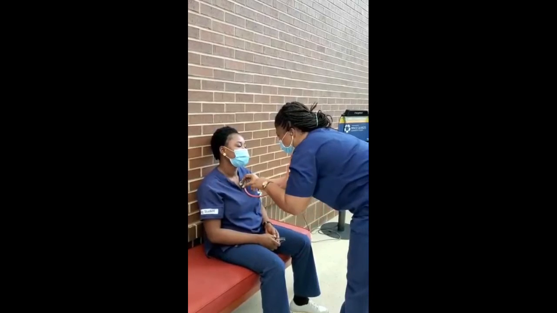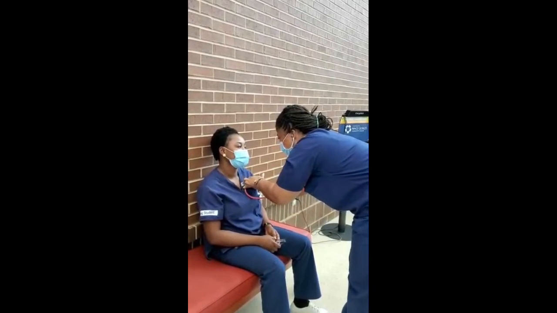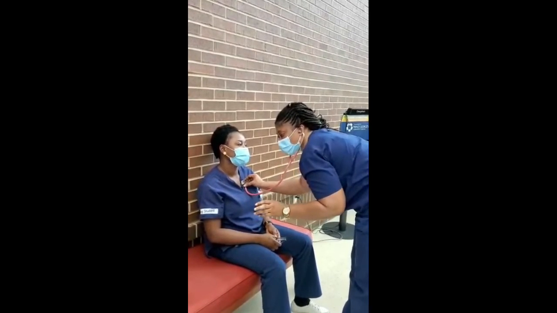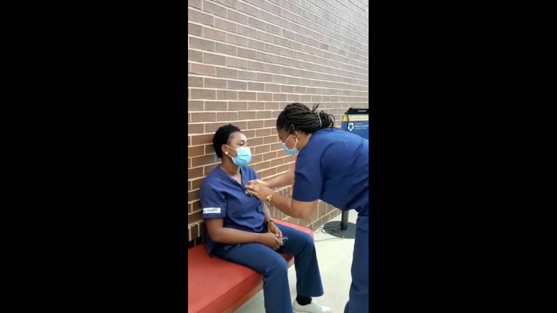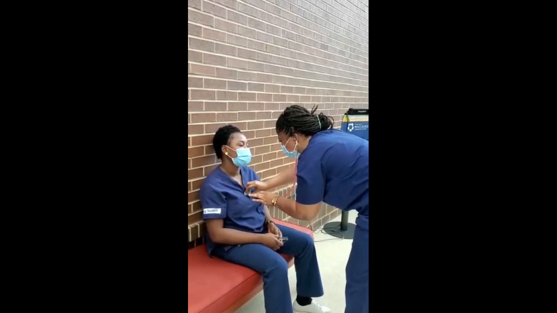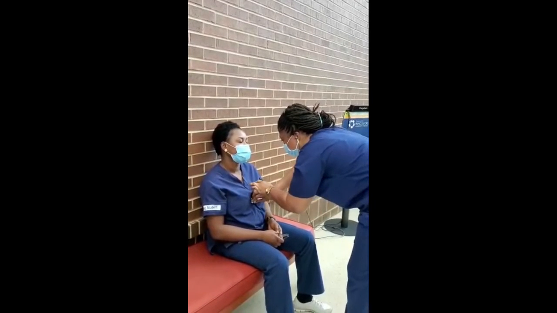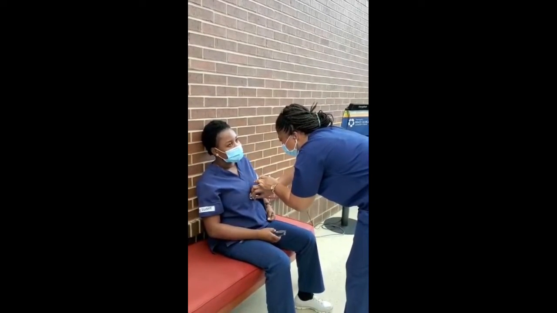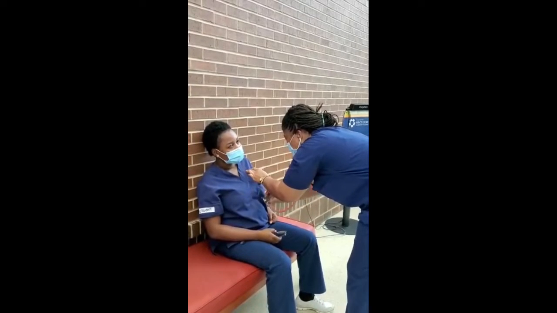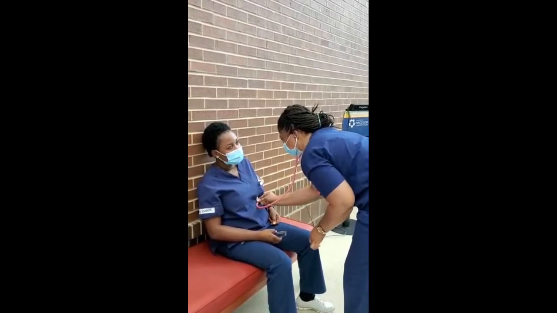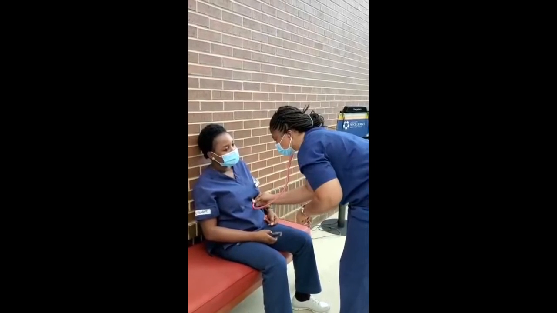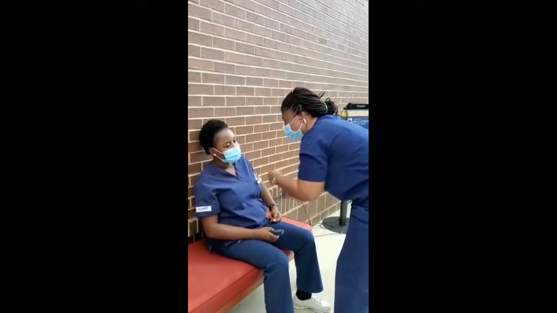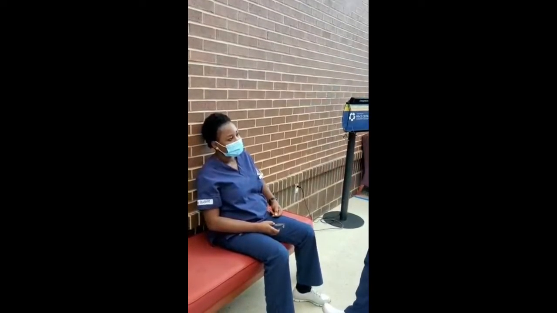Then I move to the left side, second intercostal space, and listen to the pulmonic valve. S1, S2. I'll listen to Erb's point, the tricuspid valve in the 4th intercostal space, and the mitral valve in the 5th intercostal space. The apical pulse, we would listen for 1 minute, and this is the point of maximum impulse.